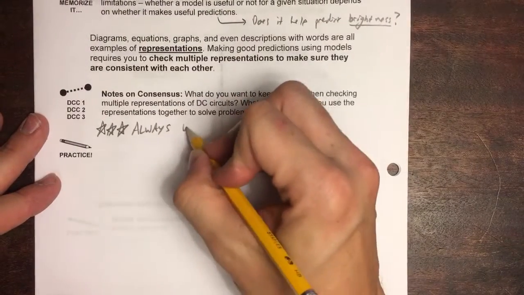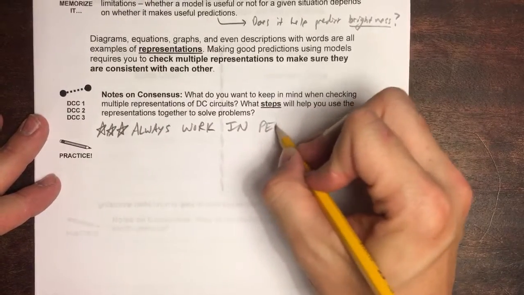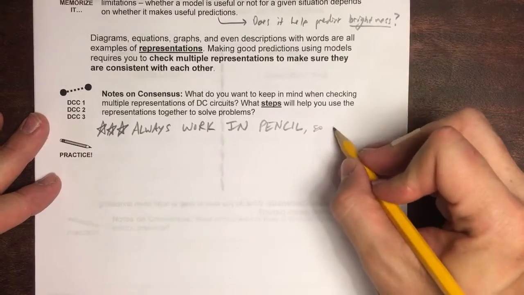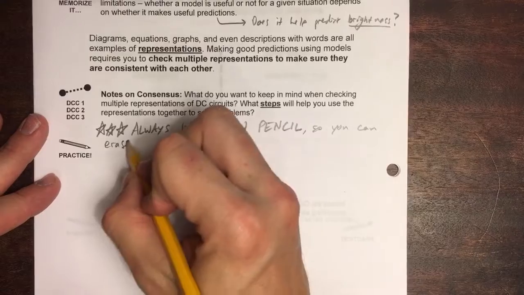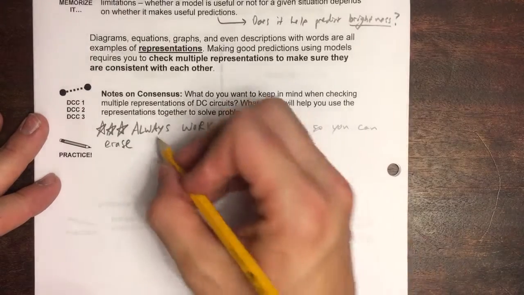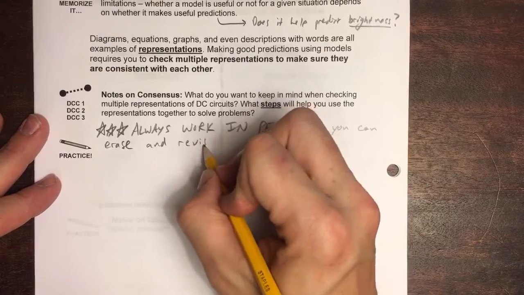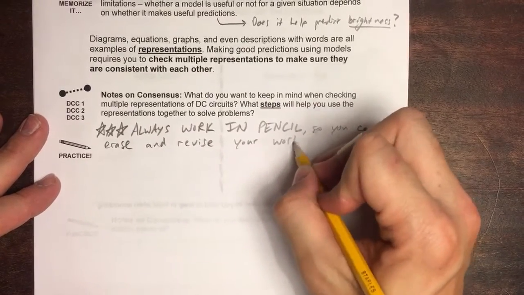I'm going to start out with this suggestion, put 3 stars by it and say, always work in pencil, so you can erase and revise your work.